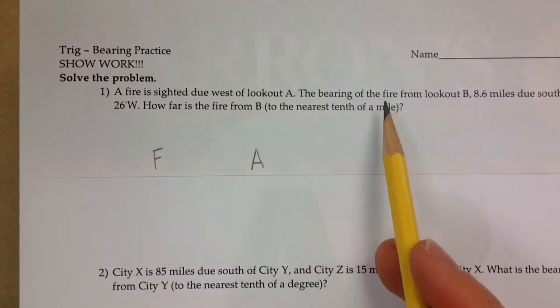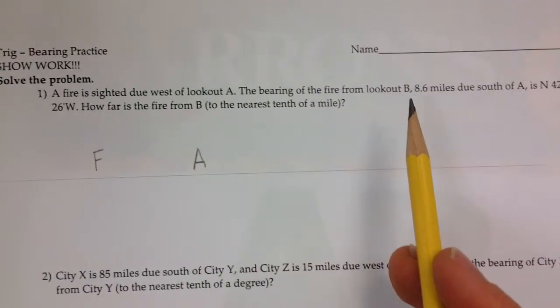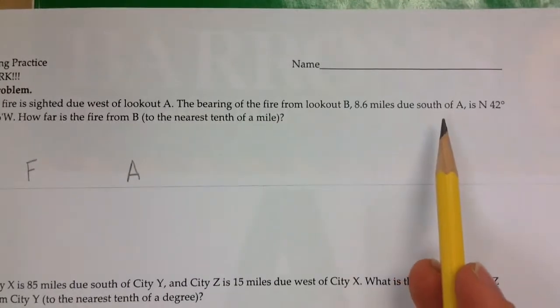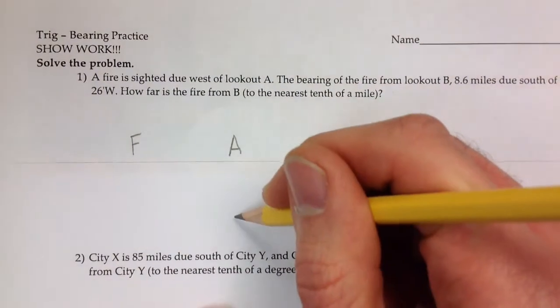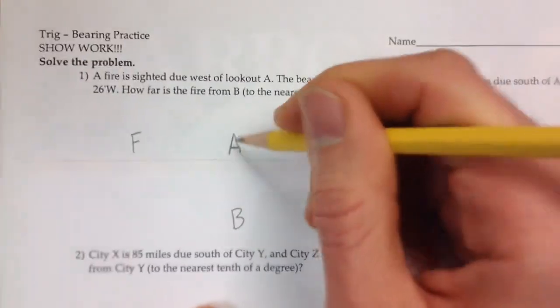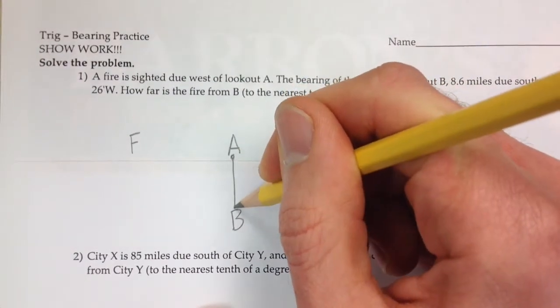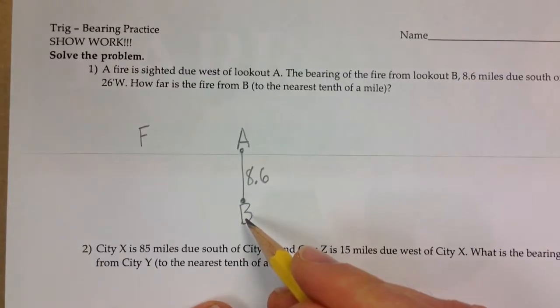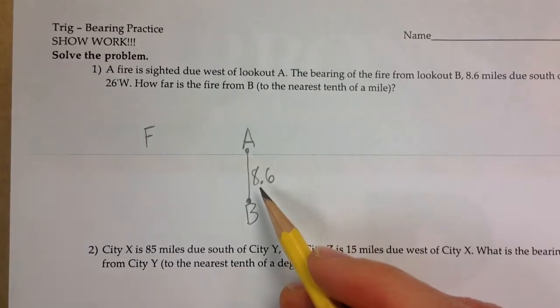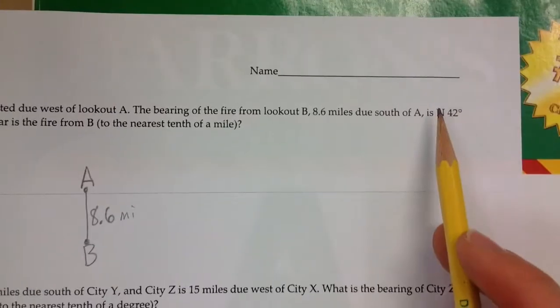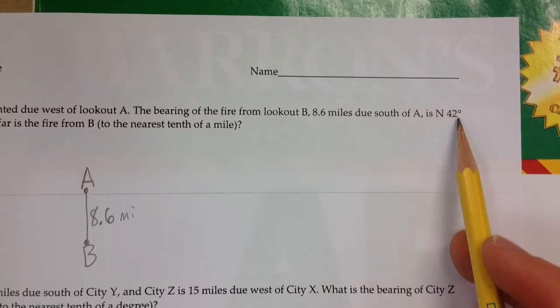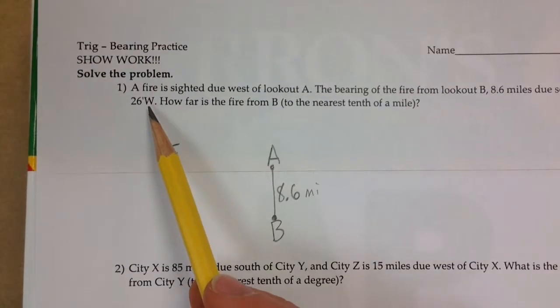The bearing of the fire from lookout B, 8.6 miles due south of A. So I'll stop there for a second. Okay, so I put B right underneath A because it said due south, and I labeled that side length 8.6. Now let's continue interpreting. Is north 42 degrees, 26 minutes west.